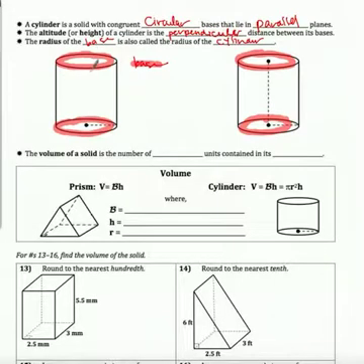Our height is going to be perpendicular to the bases. So it would be like if I dropped down a perfectly straight line from the center point of my circle. And so this would be the height, or the altitude. And then the radius would be the radius of the circle.